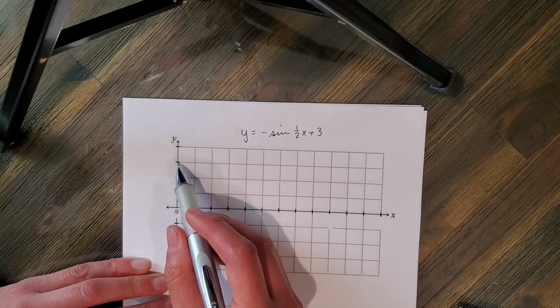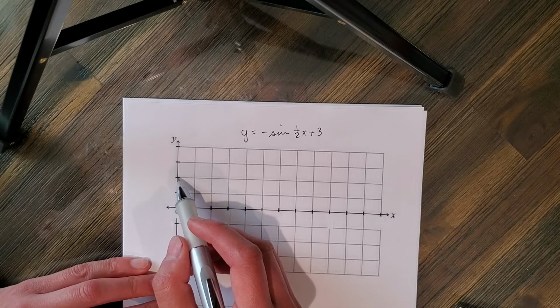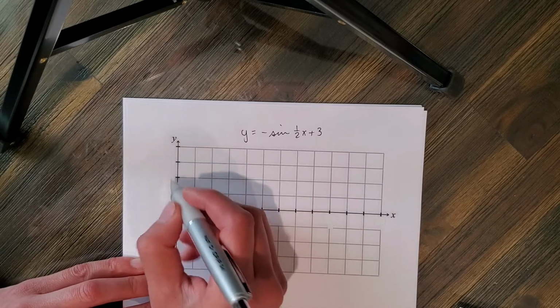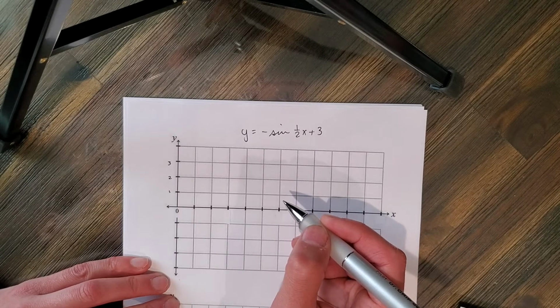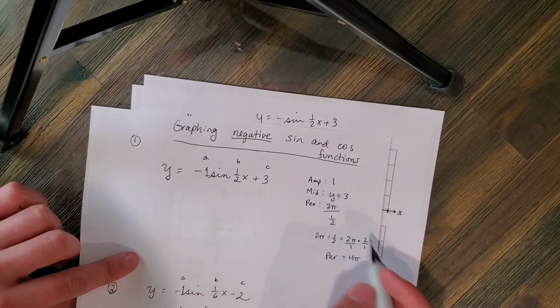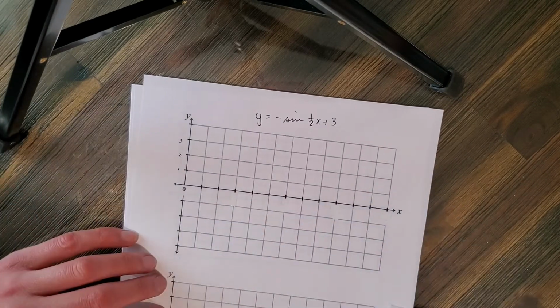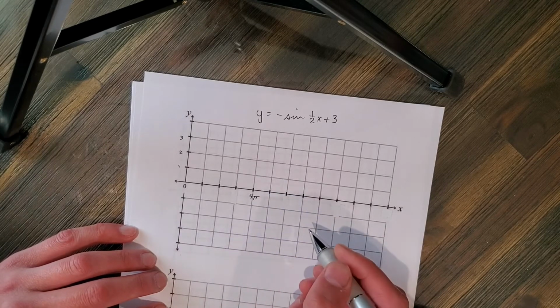Do I have space to go up 1 and then down 1? Yeah, I do. Okay, so I could just leave it like that. I could just leave it right here, 3. So 1, 2, 3. Okay. We said our period is 4 pi. So that means at 1, 2, 3, 4, at this tick mark here, I'm just going to write 4 pi.